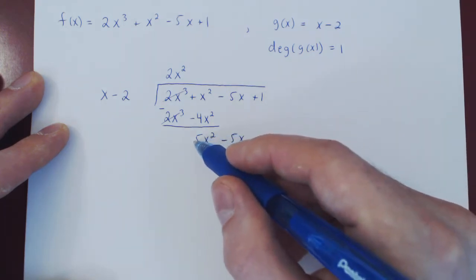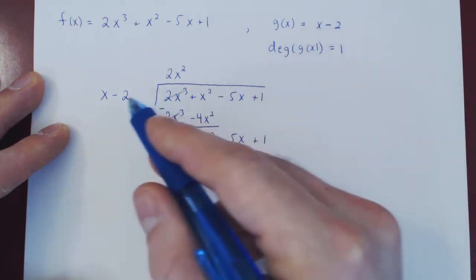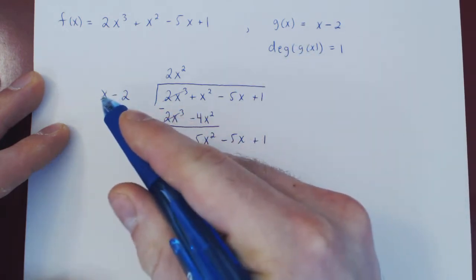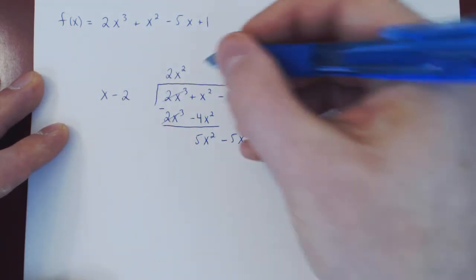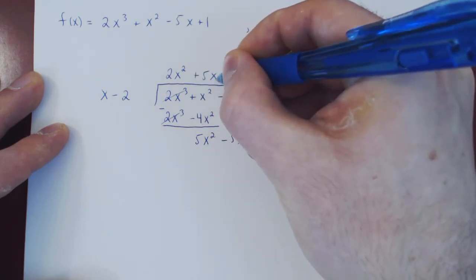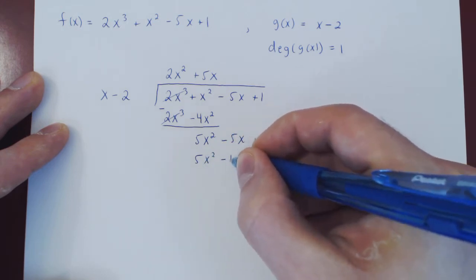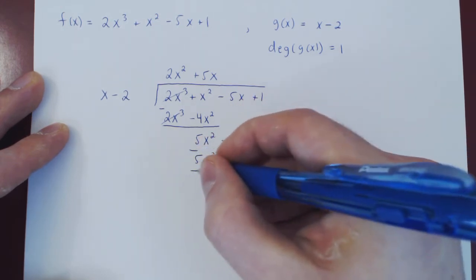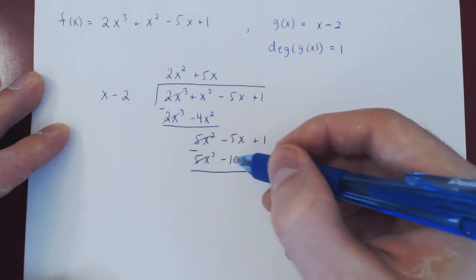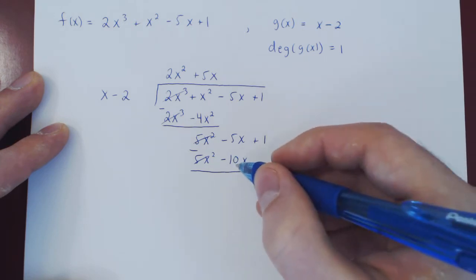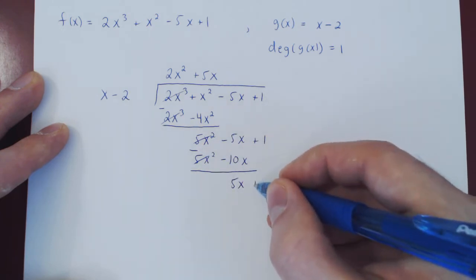Well, are we done? This is now our remainder. The degree is 2. Our divisor, as we have said, has degree 1. Well, 2 is bigger than 1, so we have to keep going. So we repeat. What times x is 5x squared? Well, that's positive 5x. Multiply out. We get 5x squared minus 10x. We subtract. 5x squared minus itself is 0. Negative 5x minus negative 10x is positive 10x minus 5x, which is 5x. 1 minus 0, plus 1.